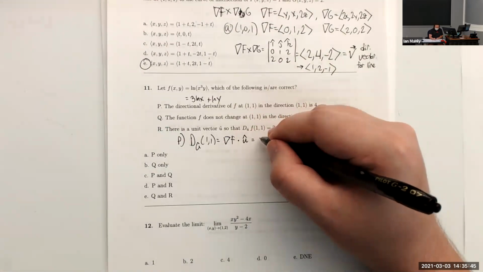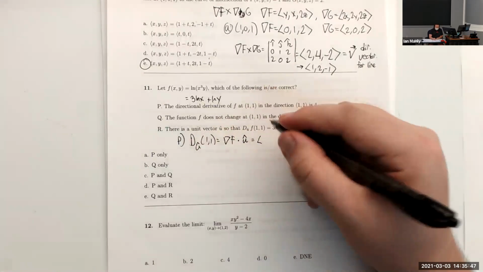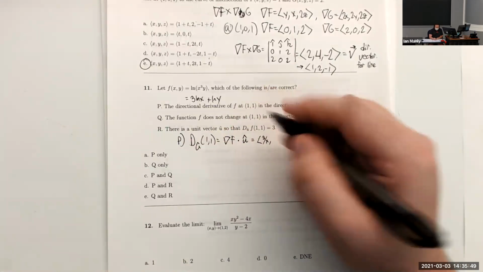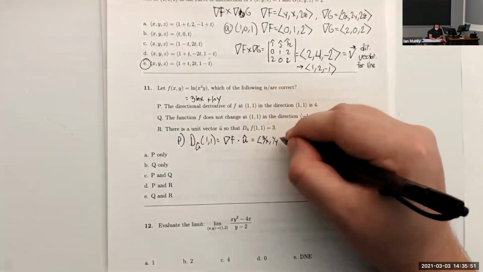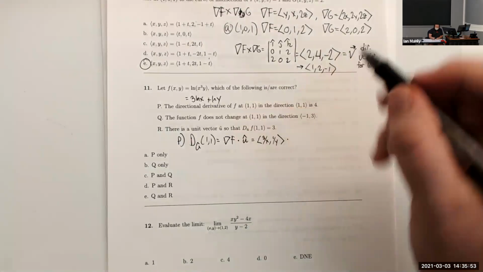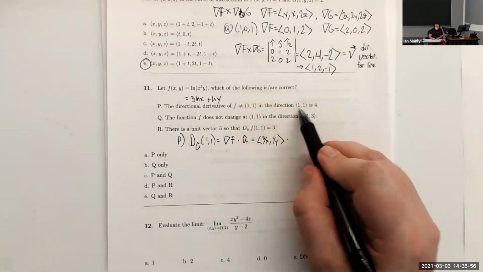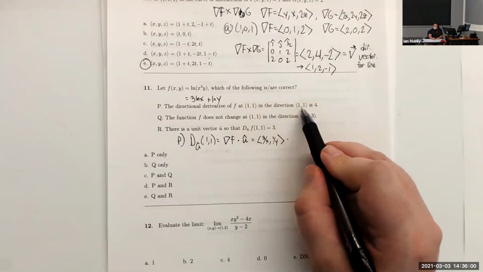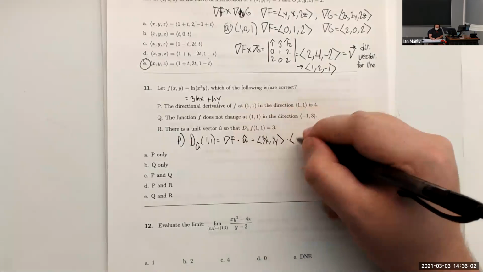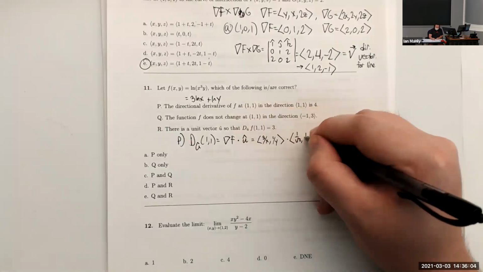All right, so let's see. What's our gradient? Well, the x part of our gradient will be 3 over x, and the y component will be 1 over y. Now, what's u hat going to be? Well, we have 1, 1 here. The magnitude of this vector is square root of 2. So I need to divide by that if I'm going to use u hat.